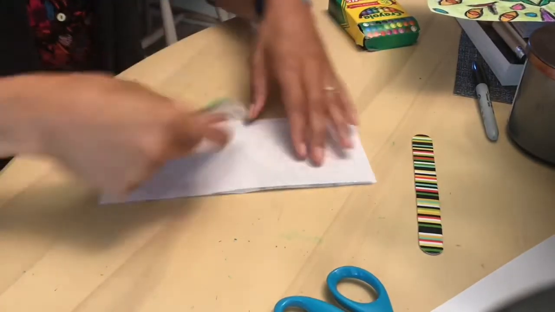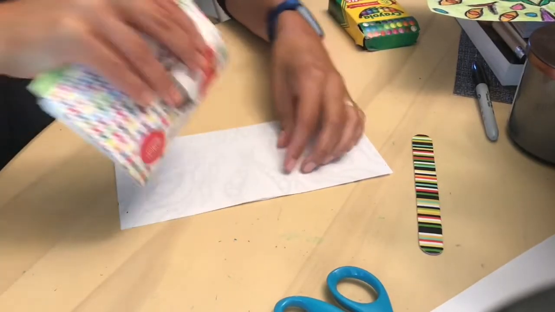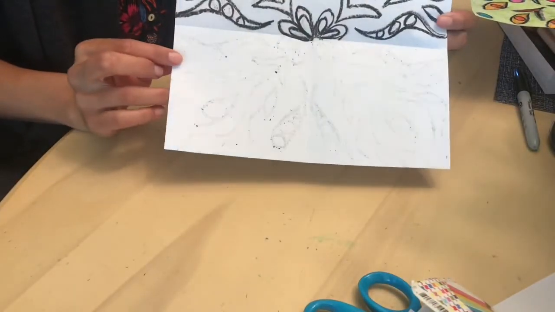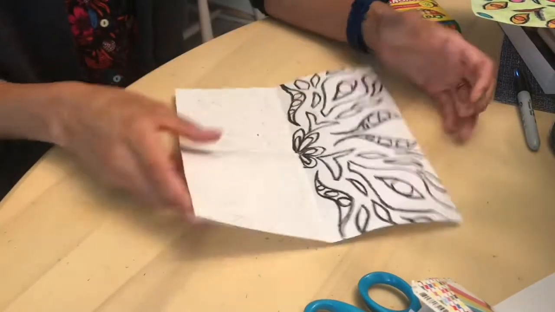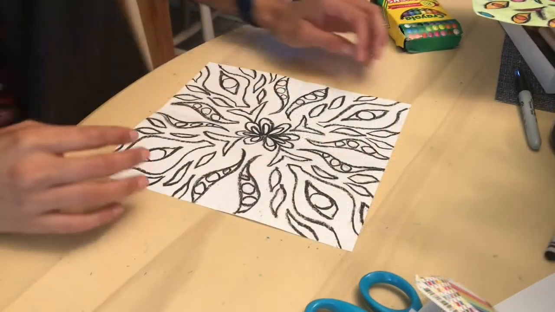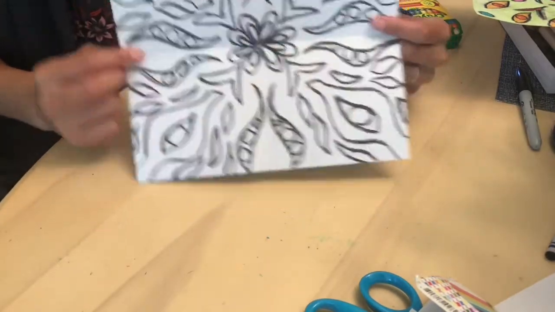It will be the same on all four sides. You'll be able to very lightly see the design. And now you're just going to trace back over it again. So now I have outlined the rest of my squares.